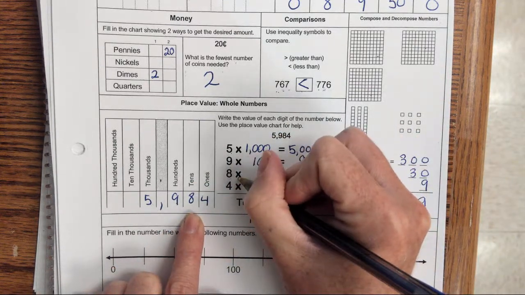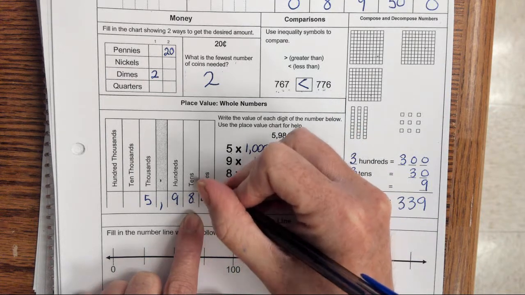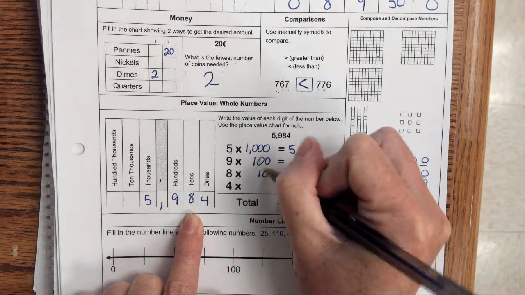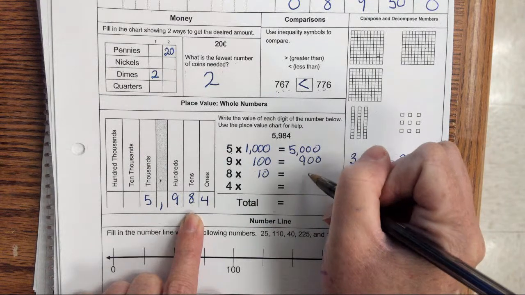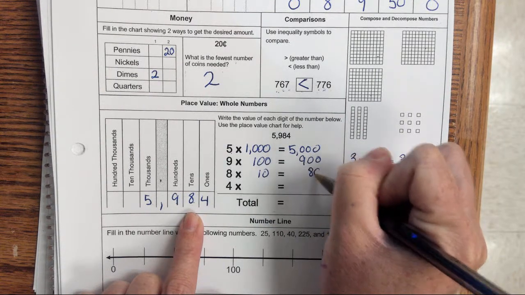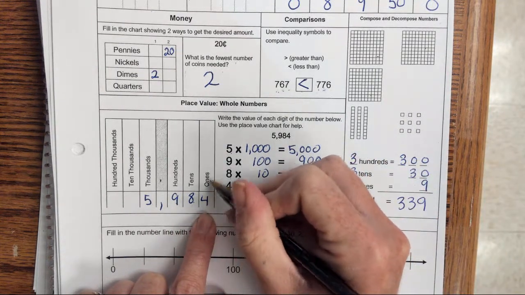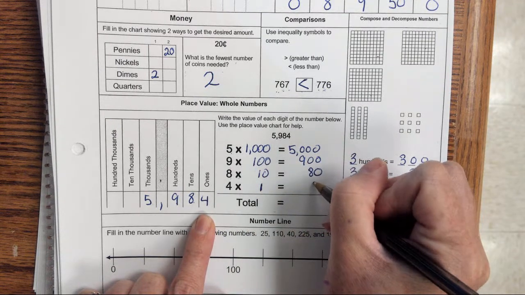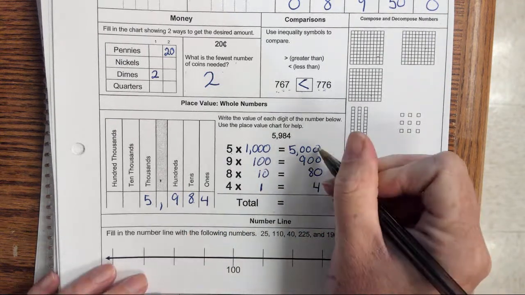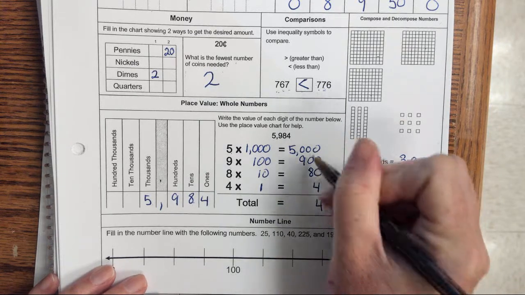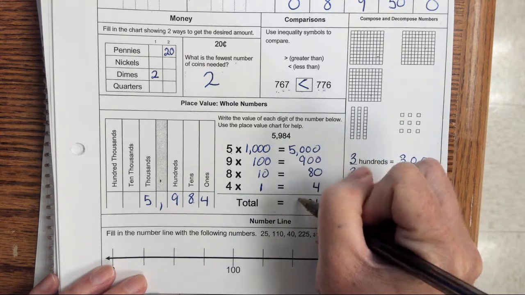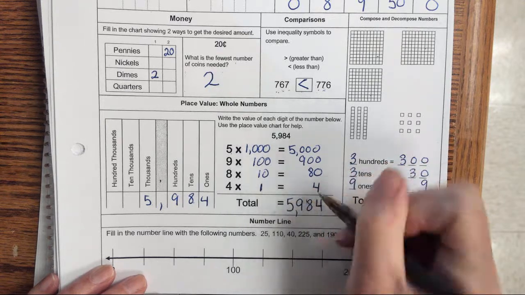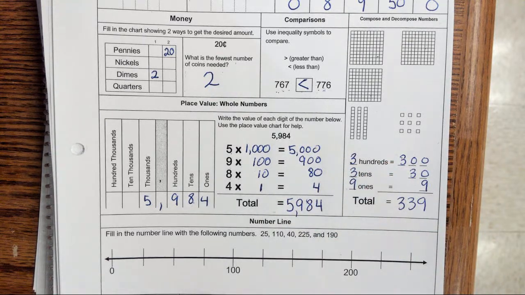We have 8 groups of 10, because I have an 8 in the tens place. And 8 groups of 10 is 80. And then 4 groups of 1, because we're in the ones place. 4 times 1 is 4. So when I add all that up, 4, 8, 9, 5,984.